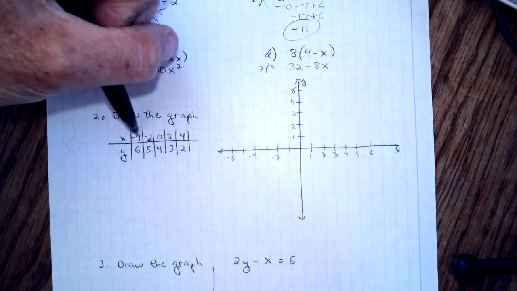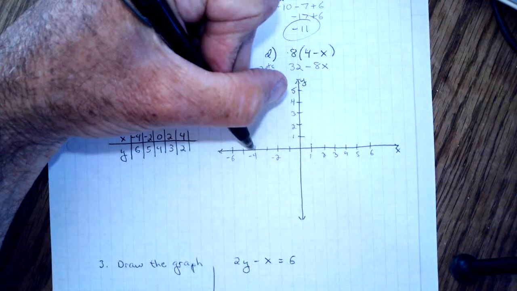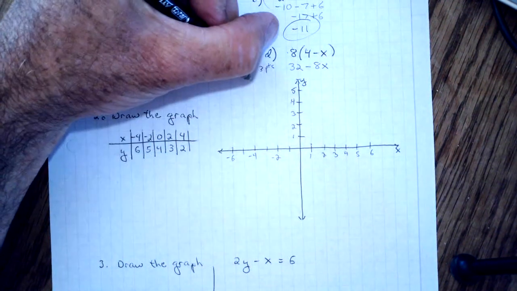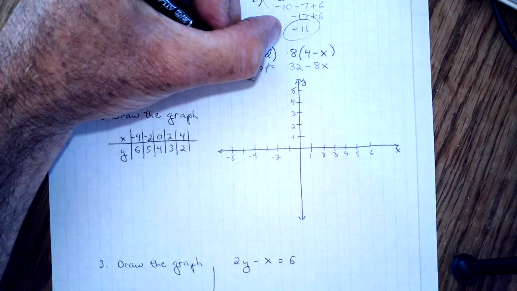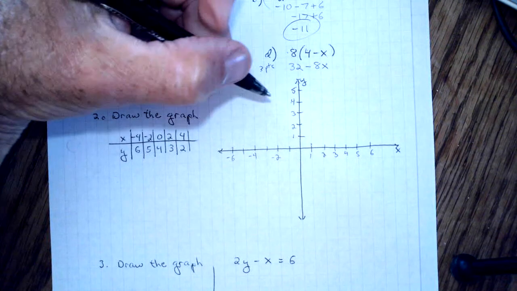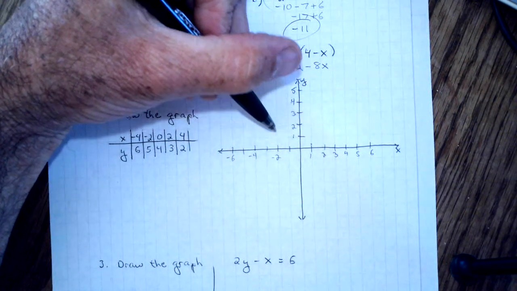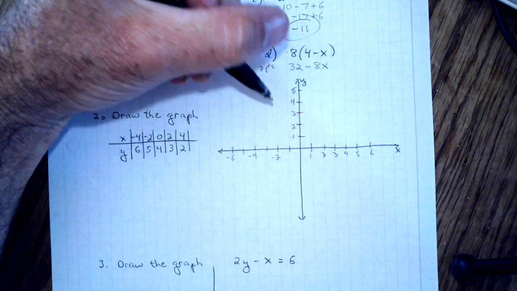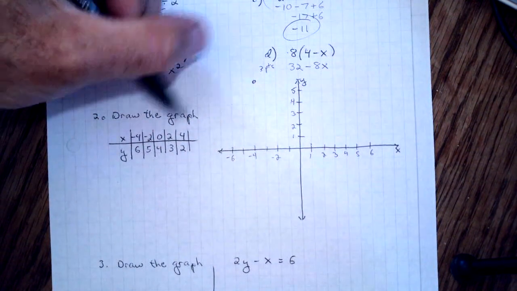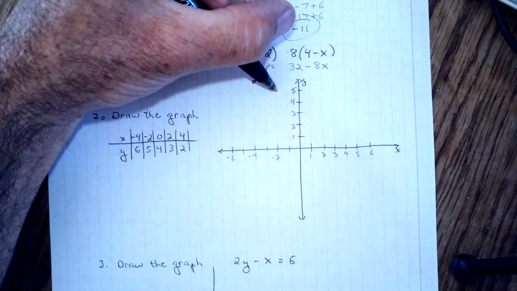So first one is -4 over, that's here, and 6 up. So that's going to go -4, 6, a spot right here. Then I have -2 over, oh, wait a minute. Let's try that again. -2 over, and that's going to be 5 up.